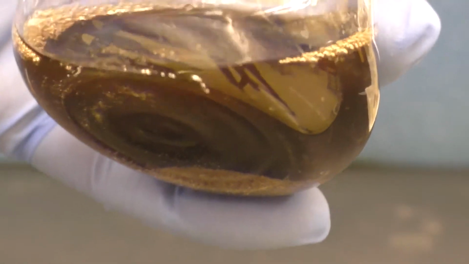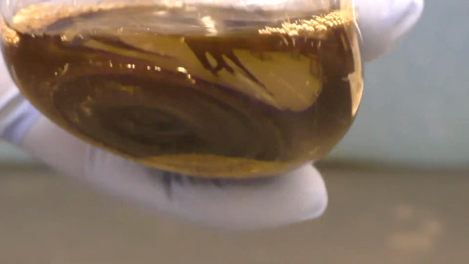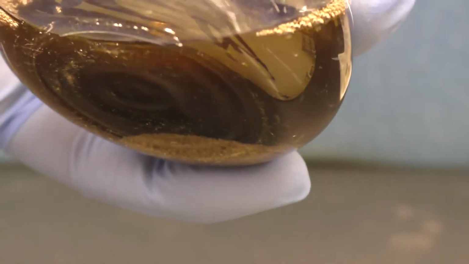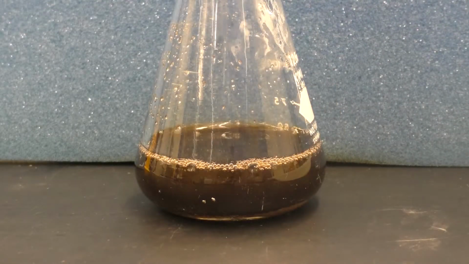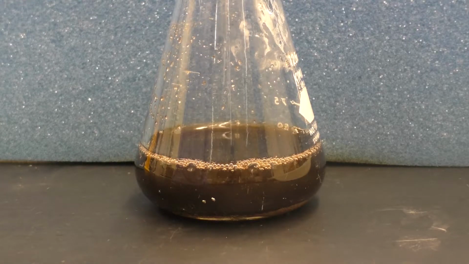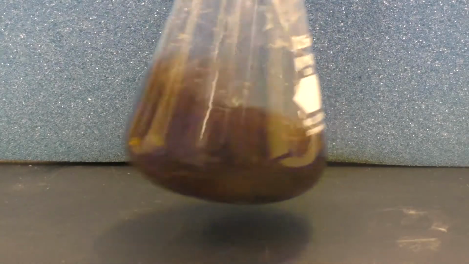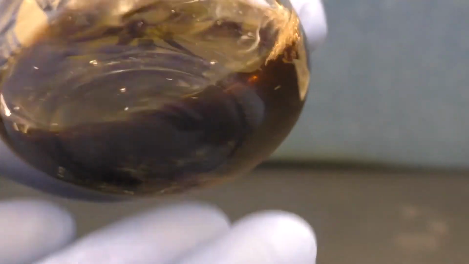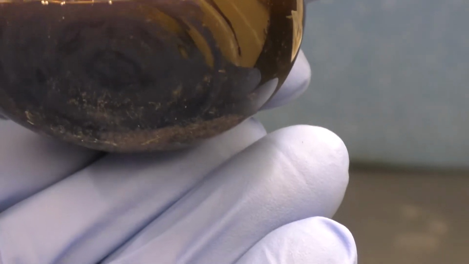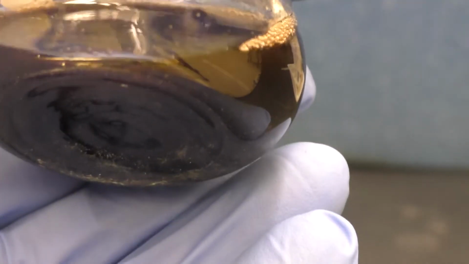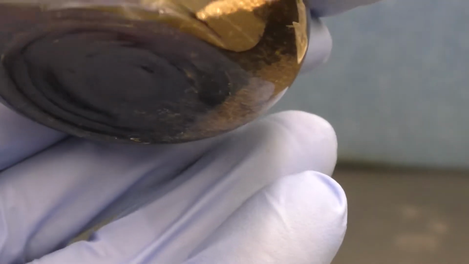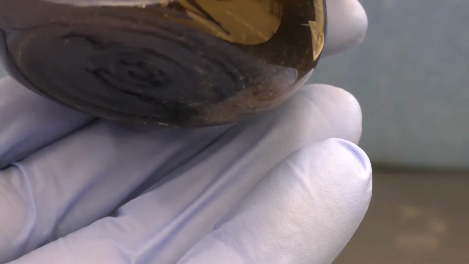So what we really need, though, is we need everything to dissolve here if we're going to be able to do this well. And so we're going to add a little bit more hydrochloric acid to try to get this white solid to dissolve. We've definitely improved the amount, but not completely gotten all of it to dissolve. So we're going to just continue to add hydrochloric acid until we can get all of that solid dissolved.